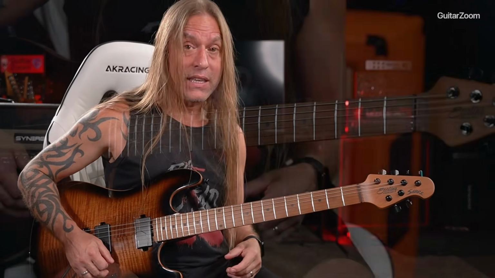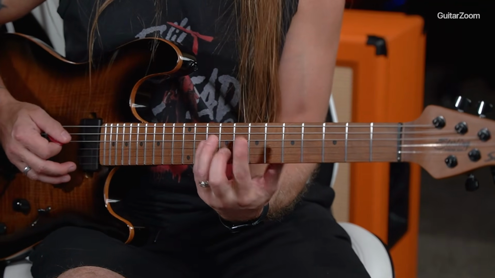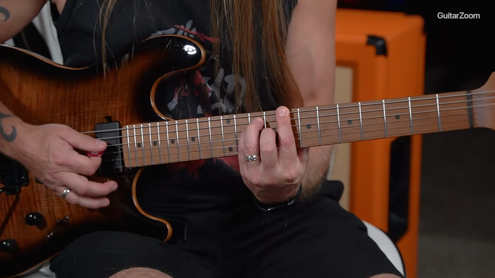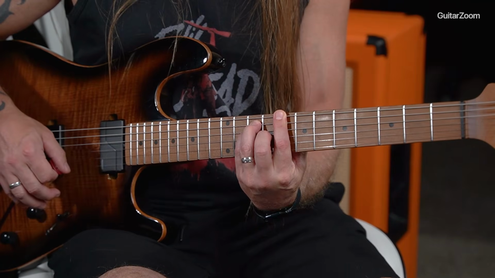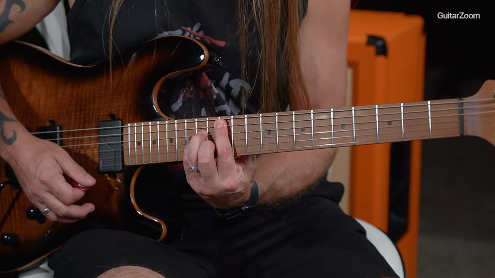So they chose the 6th chord. Now let's be in the key of C. So the key of C, we've got the 1 chord is C major. The 6th chord would be A minor.